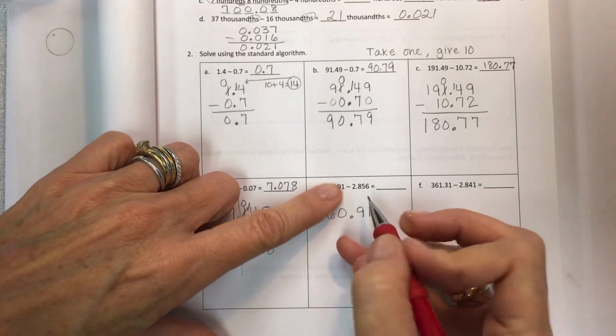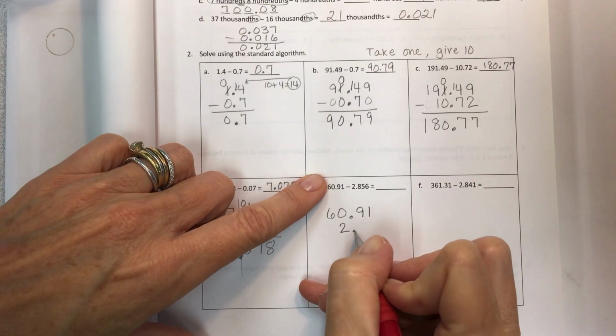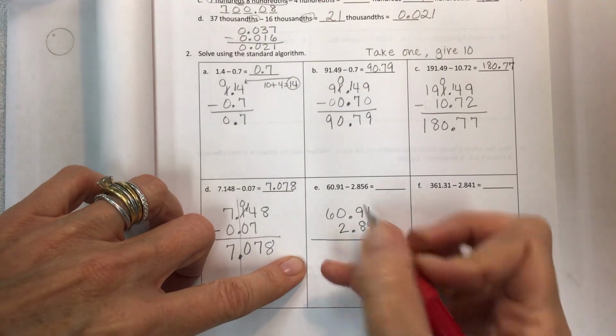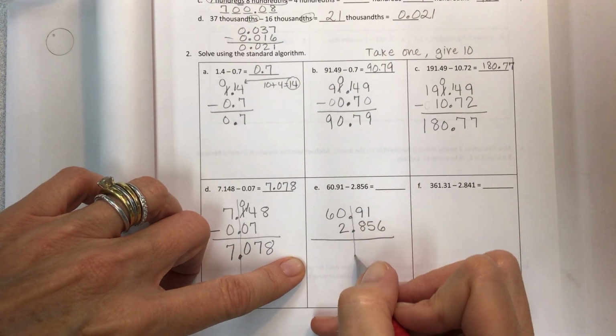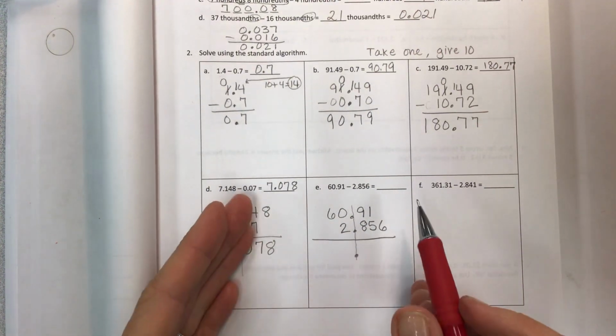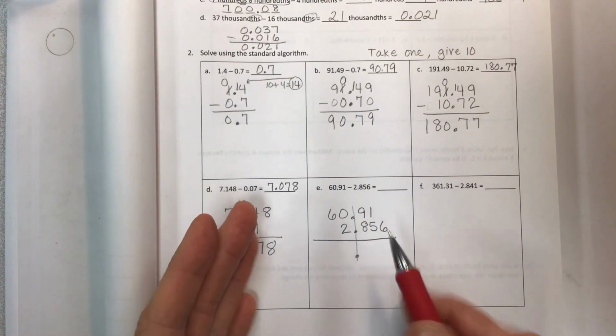60.91. Then we're going to subtract 2.856. Notice I lined up the decimals very carefully because these numbers, kids will say, are crooked. They don't line up.